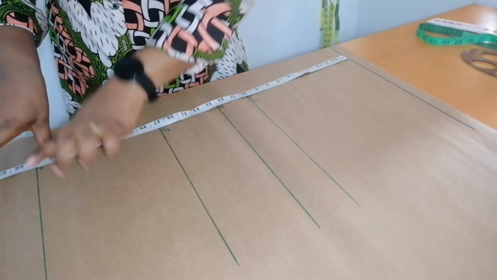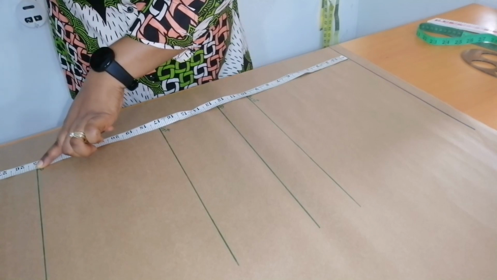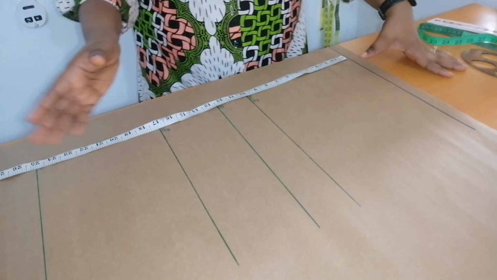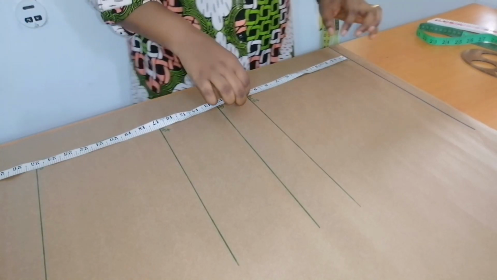Shoulder to my hip is 25 inches. This is my hip line, and the length of my pattern paper is 39. But when I'm cutting on fabric, I'm going to increase the length to 43.